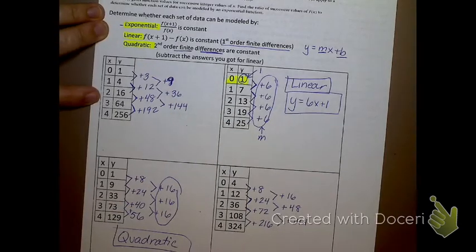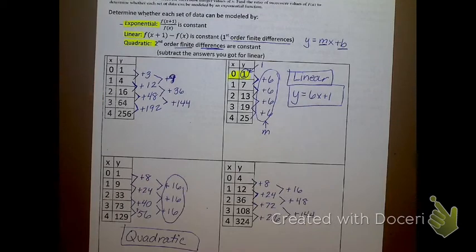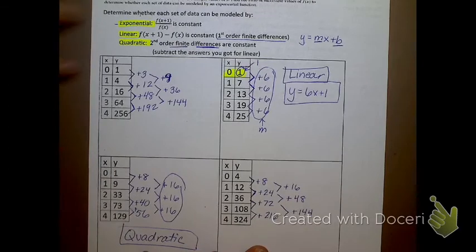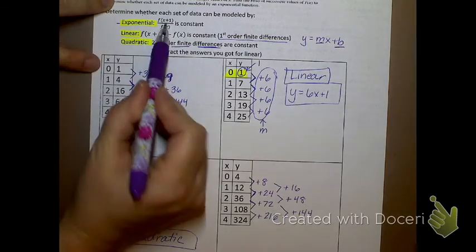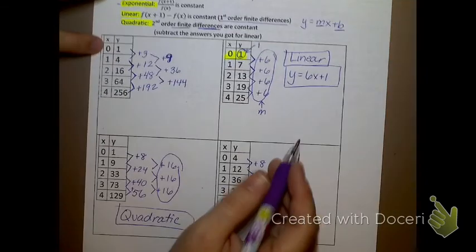Exponential. Now, exponential is going to lead us away from these finite differences, because finite differences only help us with polynomials. First degree, second degree, third degree, fourth degree, and so on. Exponentials are slightly different, and this notation might be a little confusing for you. So let me show you what this means.